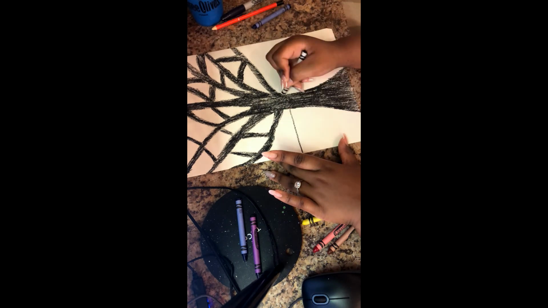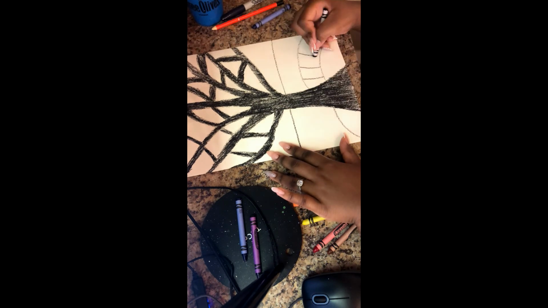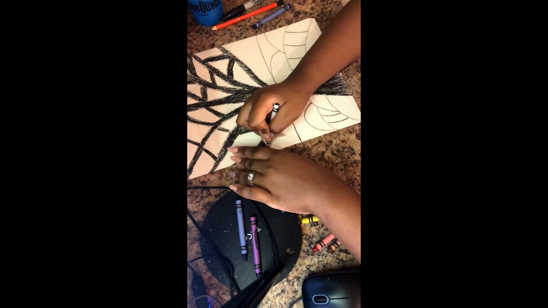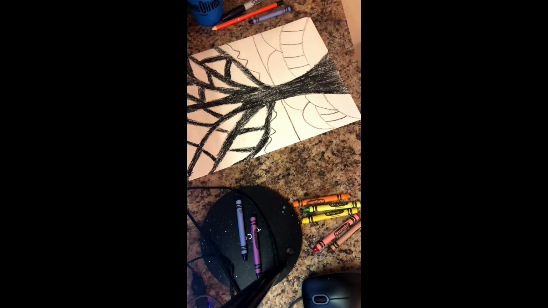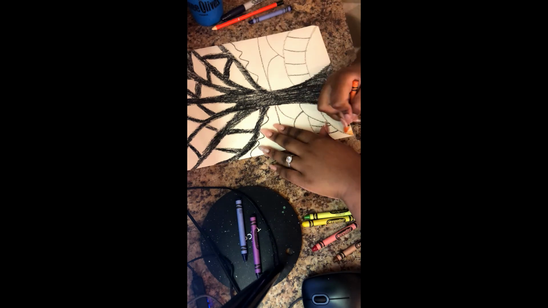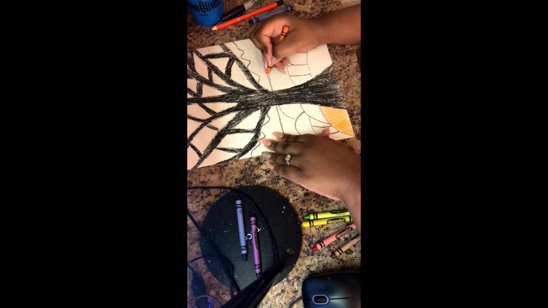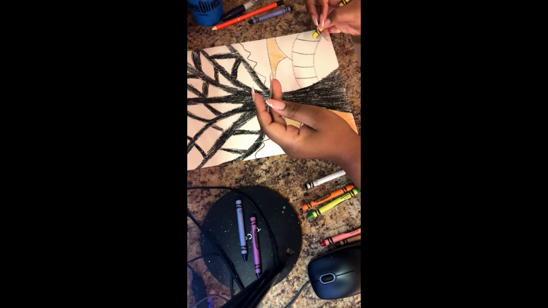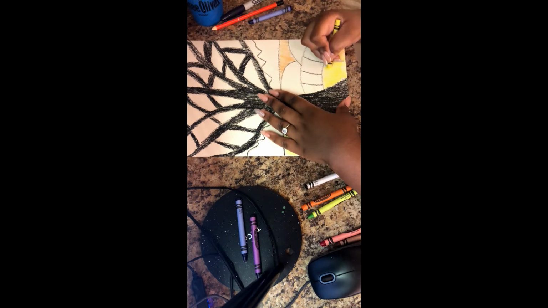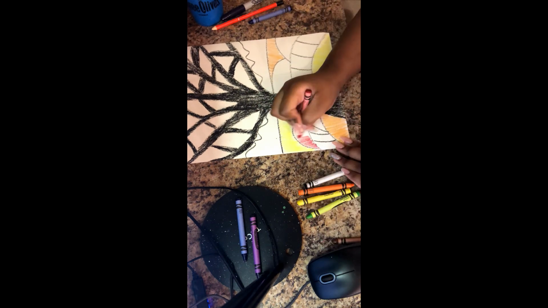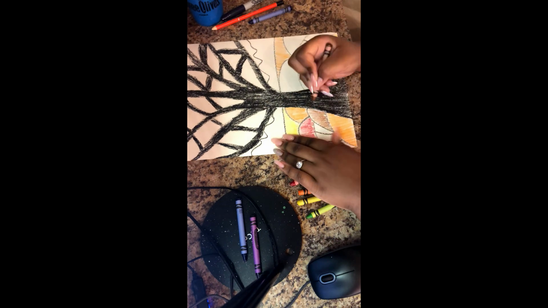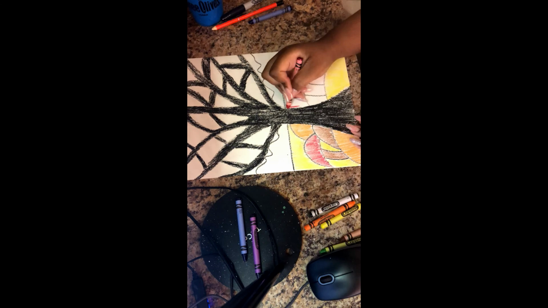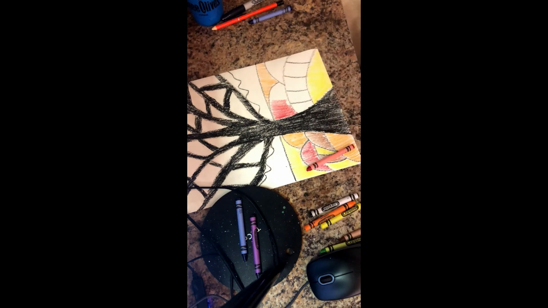Alright, so now as you can see, I'm making a horizontal line and I'm making some curved lines for the foreground. And I made a wavy line at the top. So now I am just using my warm colors to fill in the bottom portion of our paper or the foreground. And I'm just making a pattern using our yellow, reds, orange. And I'm also using that neutral color, which is brown.